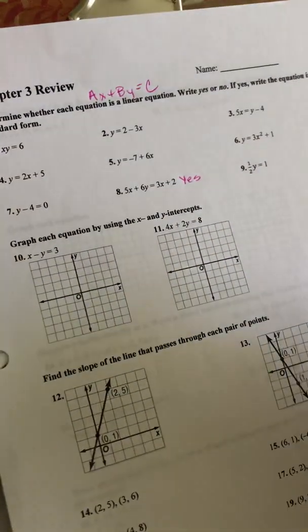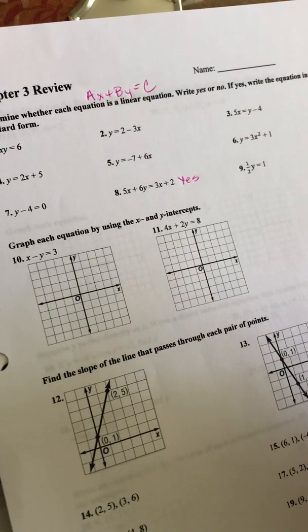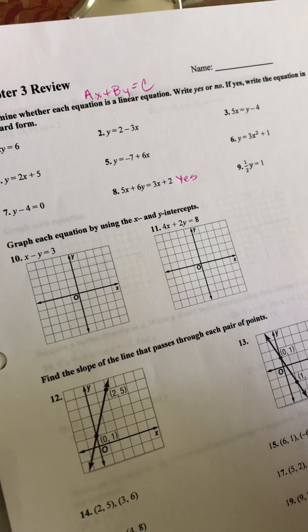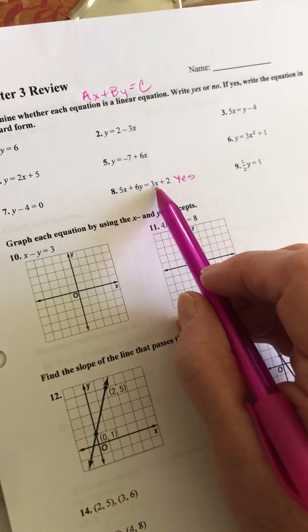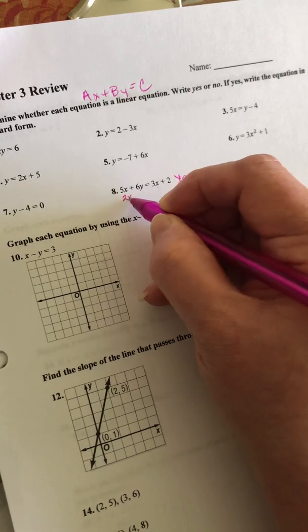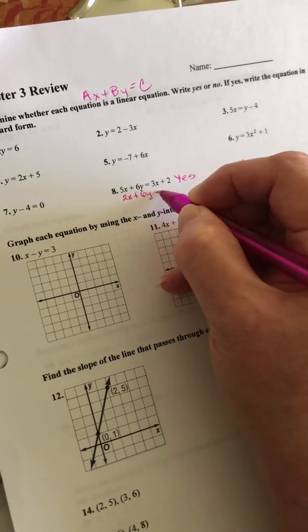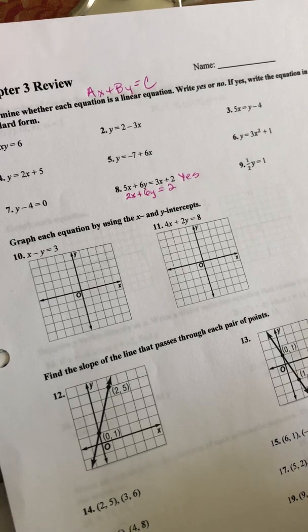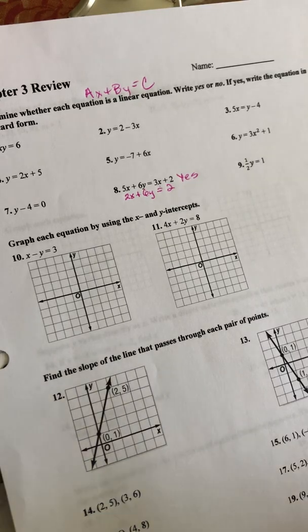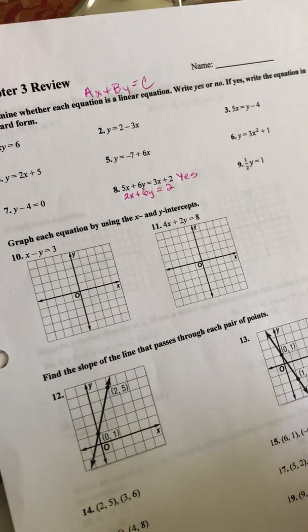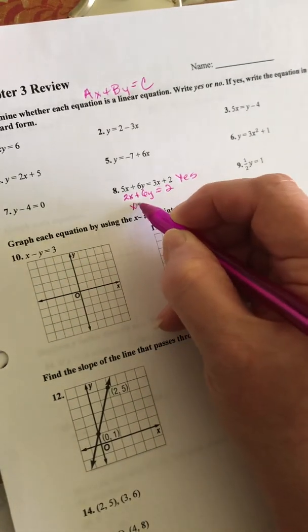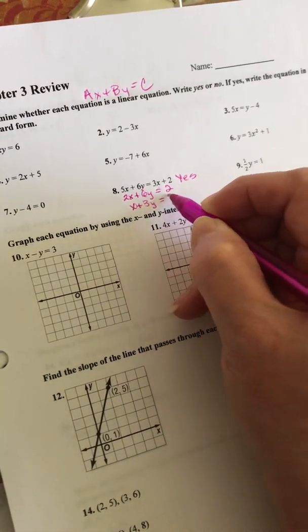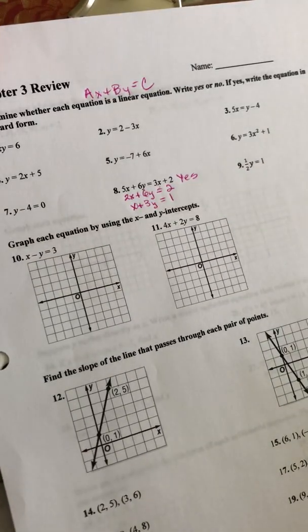Yes, it's linear because it's got x's and y's and there's no multiplication of them, but it's not standard form, okay? So I've got to get that x onto the other side. So I just subtract it. You can probably do that in your head. 2x plus 6y equals 2. And I look at that and I say, is that standard form? Not quite, because it's not in simplest form. Standard form, the GCF of your numbers has to be 1. Those are all divisible by 2, so I have to divide that out. That gives me x plus 3y equals 1.